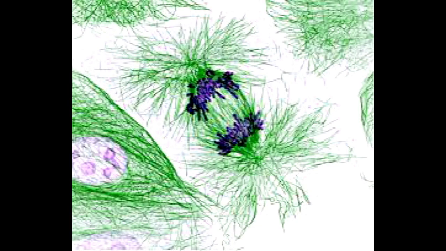Prometaphase I. The key event in prometaphase I is the formation of the spindle fiber apparatus where spindle fiber microtubules attach to the kinetochore proteins at the centromeres. Microtubules grow from centrosomes placed at opposite poles of the cell.